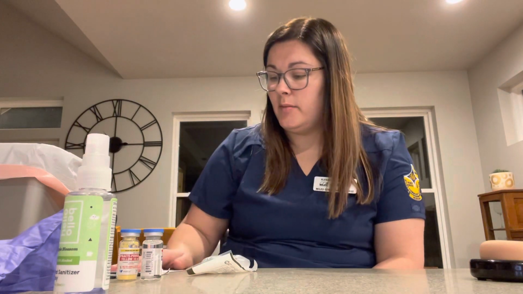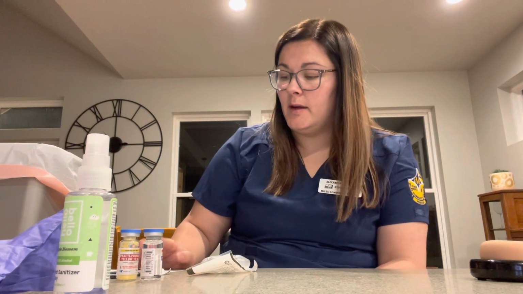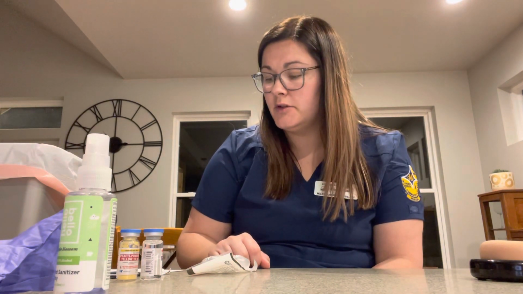I will start by checking my MAR. It's Rocephin 1 gram IM every 12 hours for 6 days. I will have to reconstitute and calculate the dosage, and then it will be a Z-track for administration.